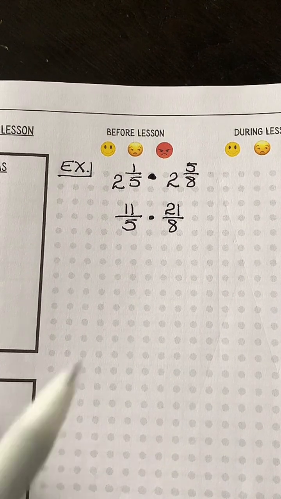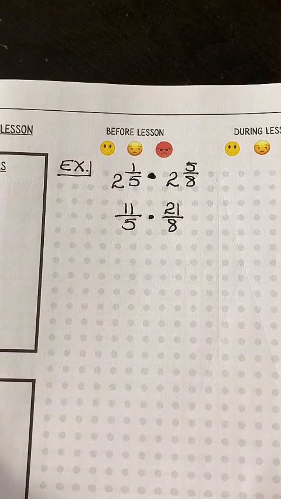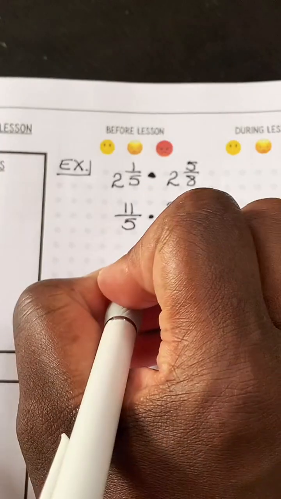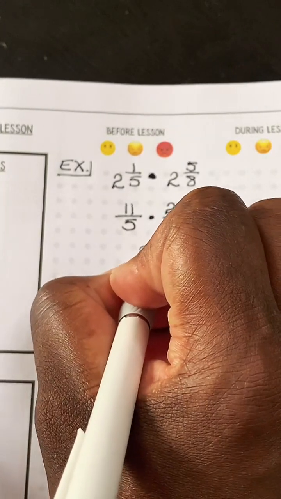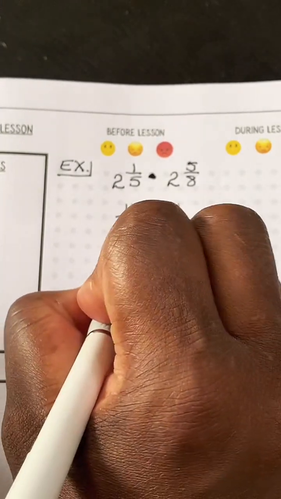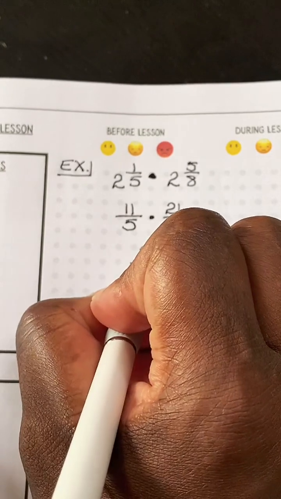All right. So 11 times 21 is 231 over 40.